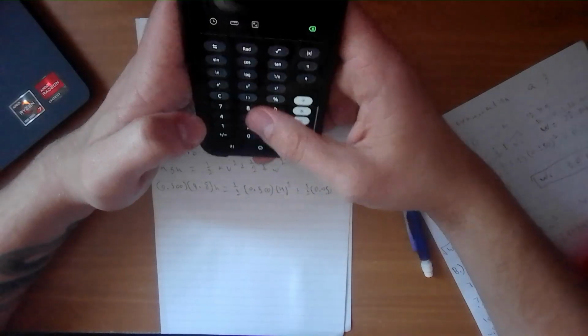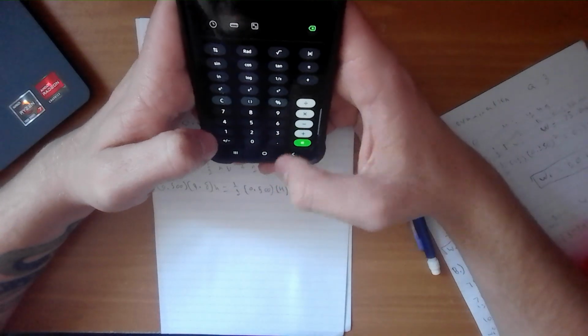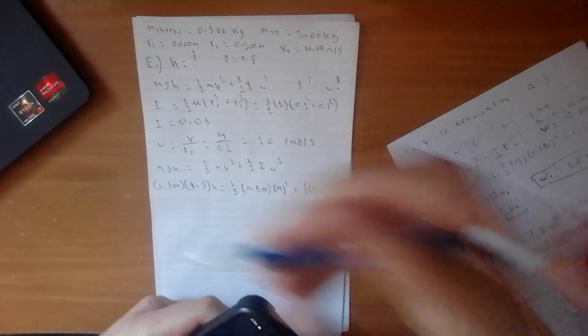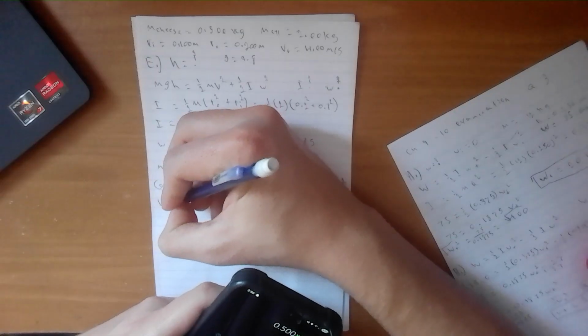Now we can start calculating this out. 0.500 times 9.8 gives us 4.9 H for that side of the equation.